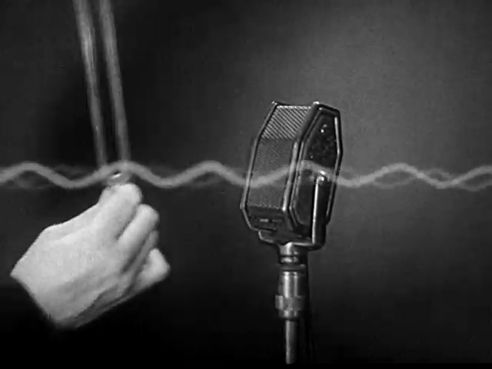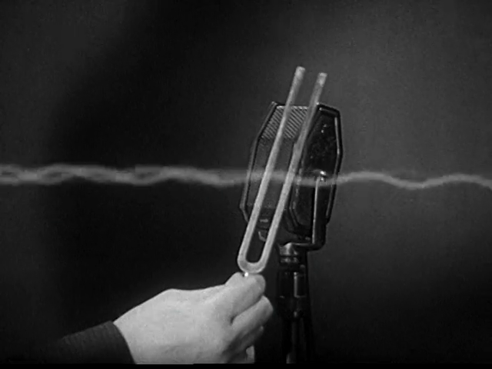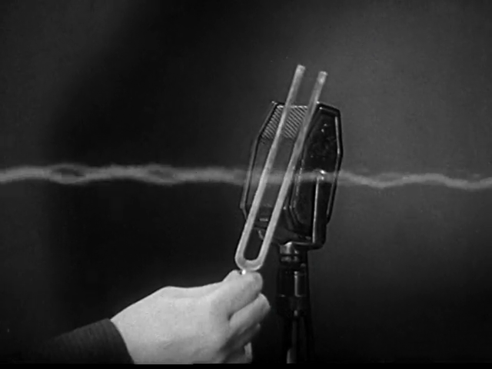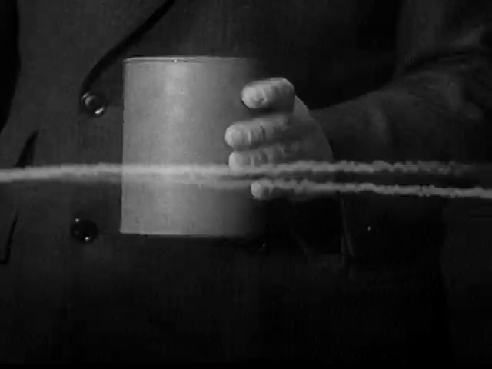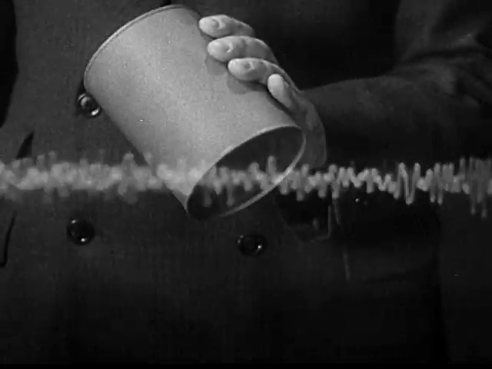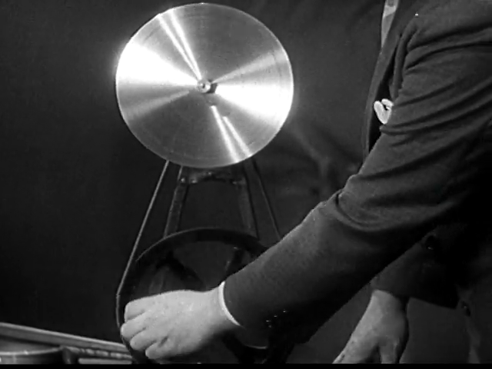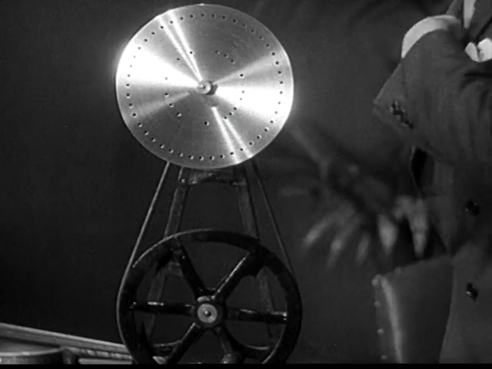A pure musical sound looks like this on the oscillograph. The waves are regular. But a plain noise looks like this. The waves are irregular.